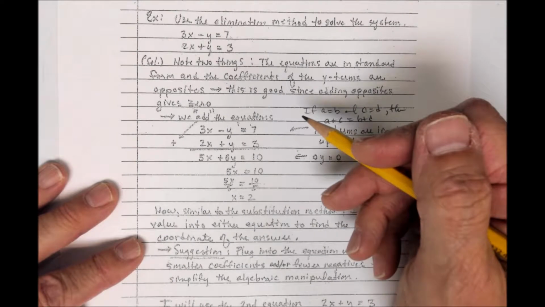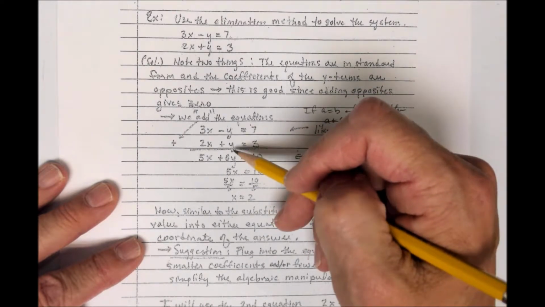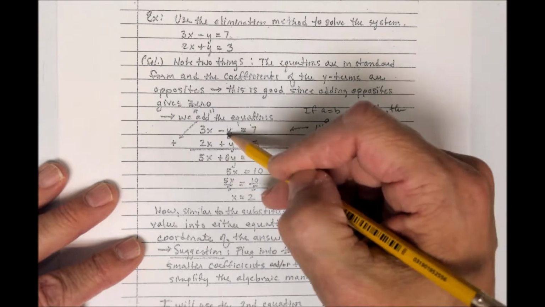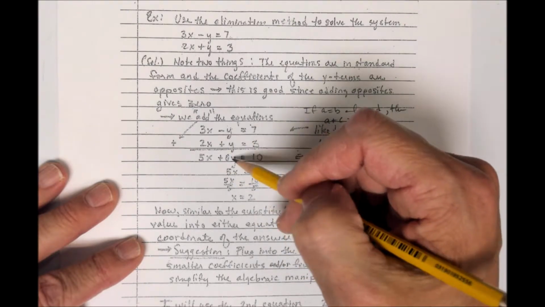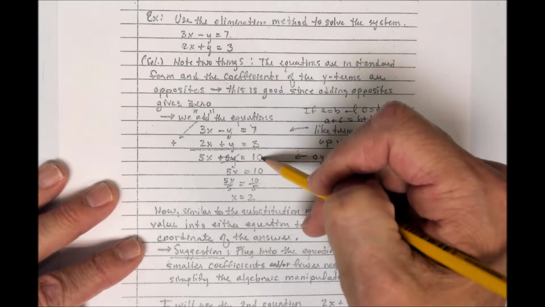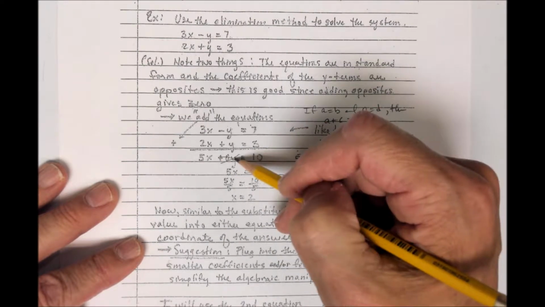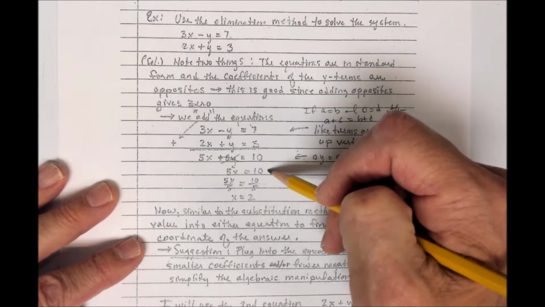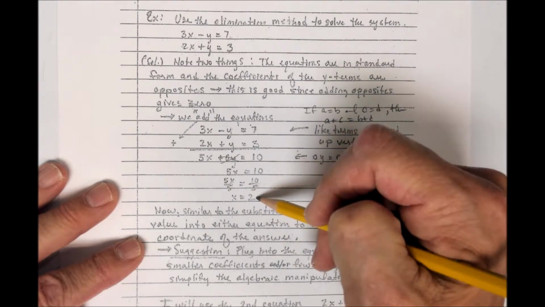Now, because these are opposites, when I combine like terms, look what happens. 3x and 2x is 5x, but negative 1y plus 1y is 0y. This is just going to kind of disappear. On the other side, I get a 10. So the variable y has been eliminated, and I end up with an equation that just has the variable x, which I can solve. I divide both sides by 5, I get x is equal to 2.